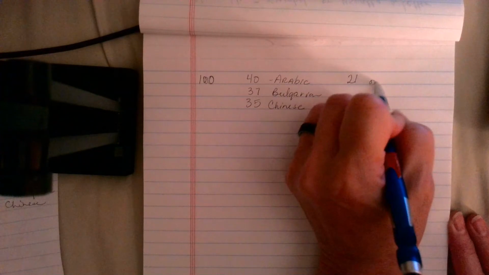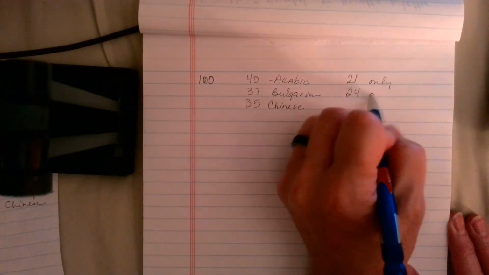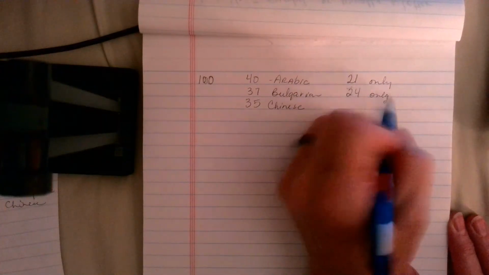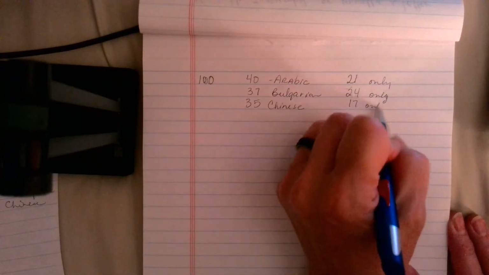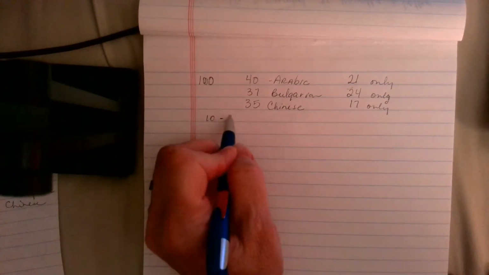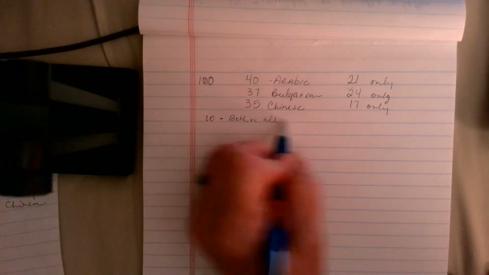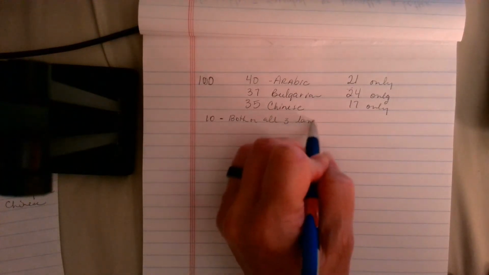Of those 40, only 21 were taking only Arabic, 24 only Bulgarian, and 17 only taking Chinese. And then it told us that 10 students were taking all three languages. And so we were to find out how many of each student is doing what.